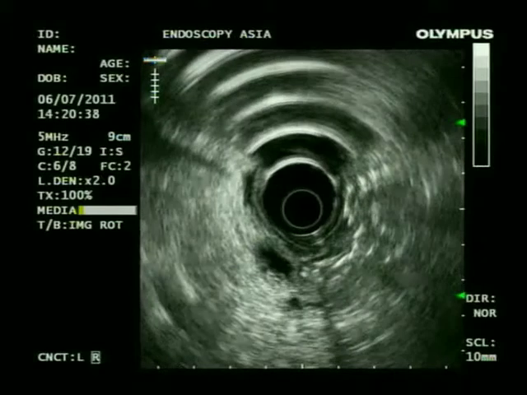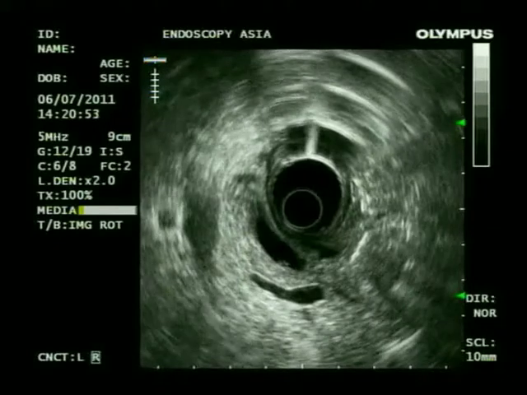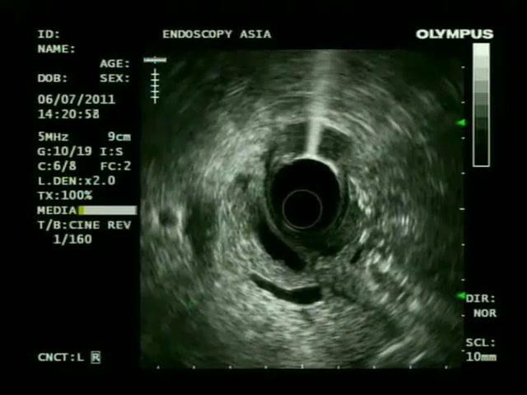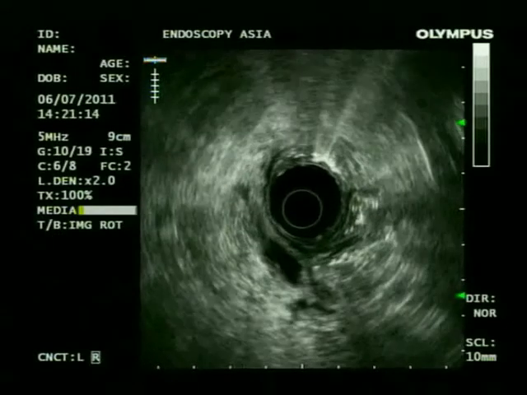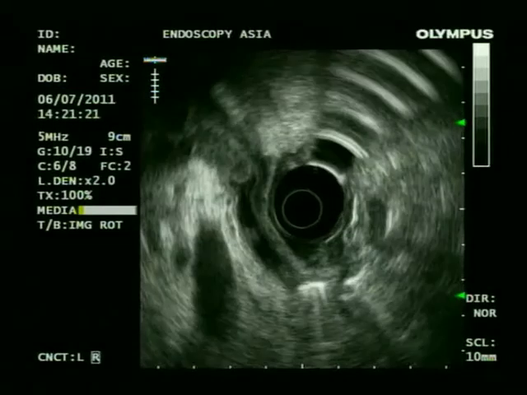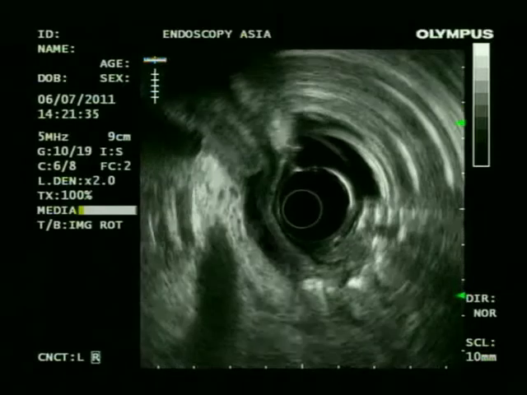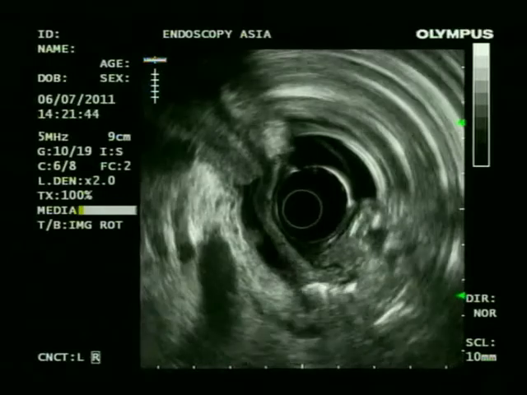A 70-year-old male was referred to us for evaluation of etiology of obstructive jaundice. Patient has severe icterus and severe cholestatic symptoms, and with 15% ejection fraction, very poor risk for surgical procedures, and therefore was evaluated with endoscopic ultrasound.